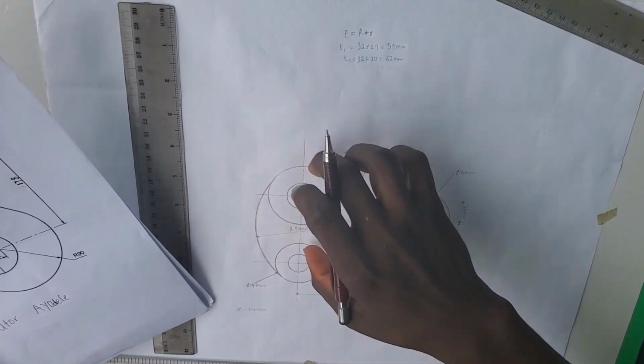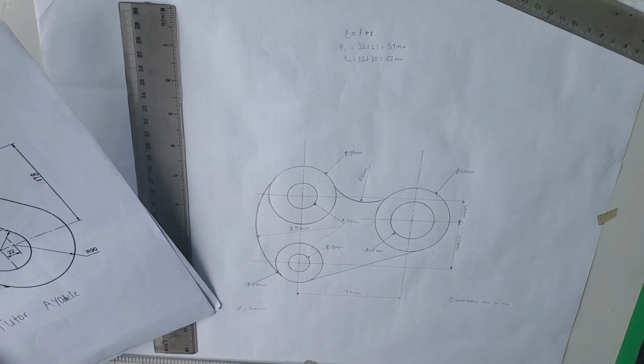And I want you, what does this shape look like? I want you to drop your comments in the comment section. What does it look like?